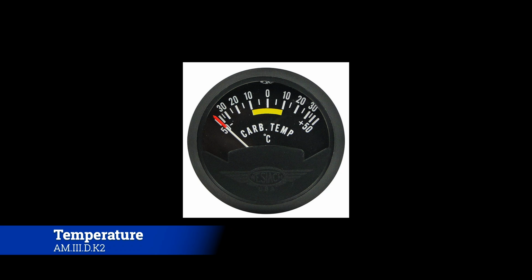Okay, so the first one that we're going to talk about is just carb air temperature. Now, this is really important, because if the carb gets too hot, then it could potentially start causing the gas to turn to vapor before it actually gets to the point where we want to atomize it, and that could lead to vapor lock. But more importantly and more likely is that the carb air temperature is too cold.